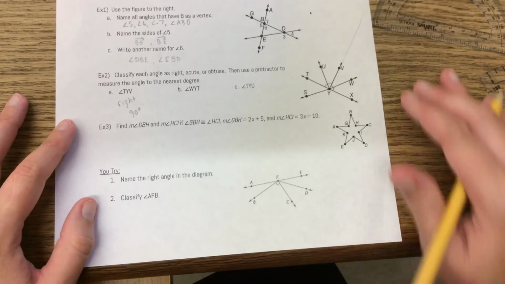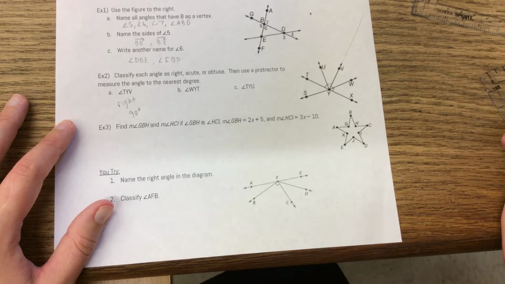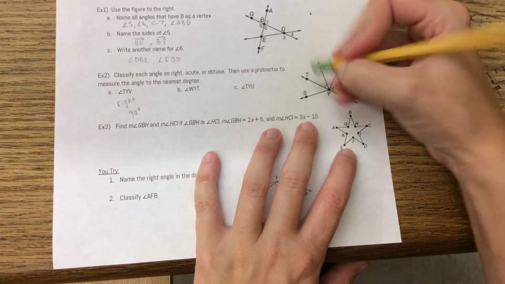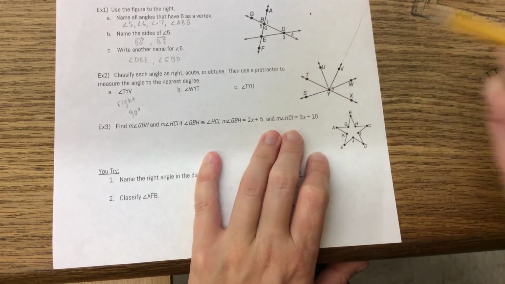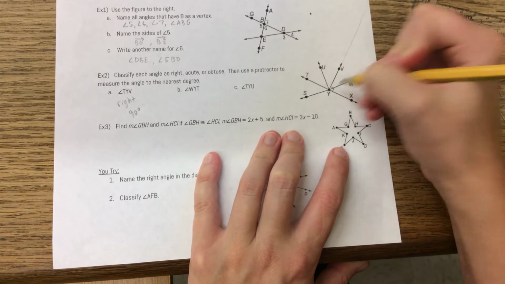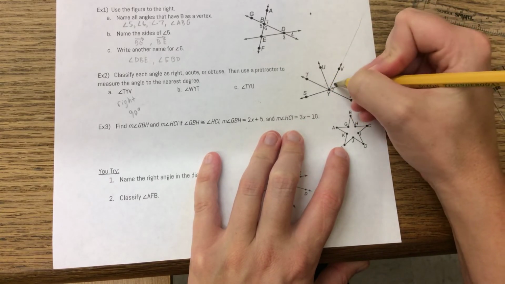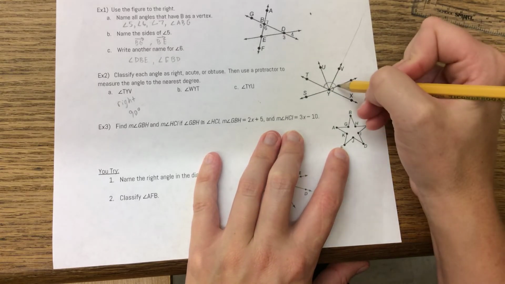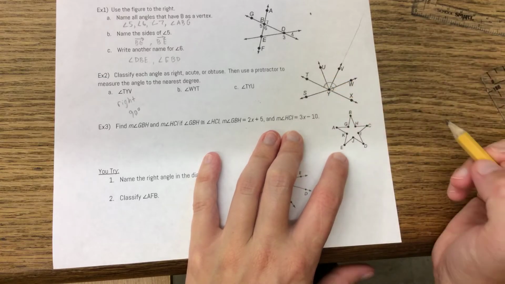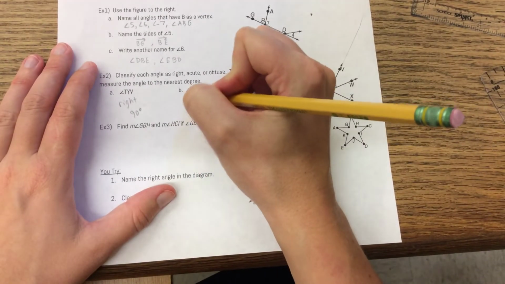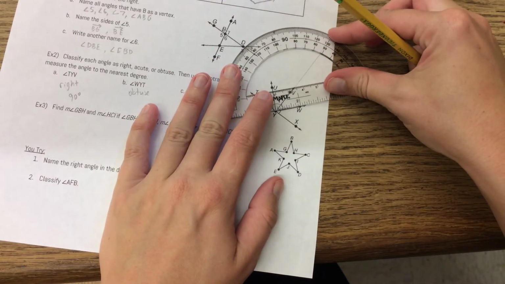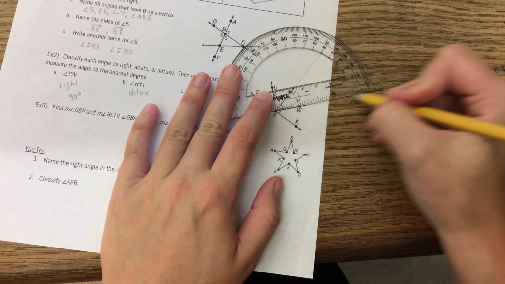Okay, the next one is WYT. WYT would be right here, from W to Y to T. That would be this. Okay, so you can see that is larger than 90 degrees, so this is going to be obtuse. And let's extend those lines out so I can use my protractor again.